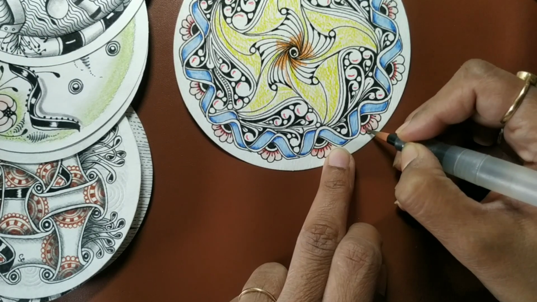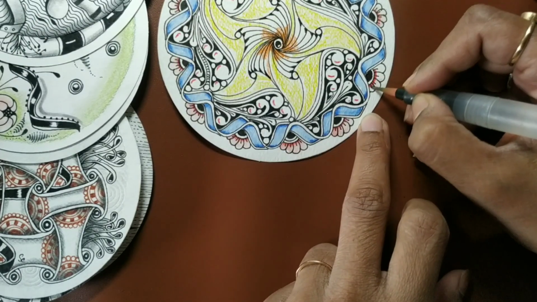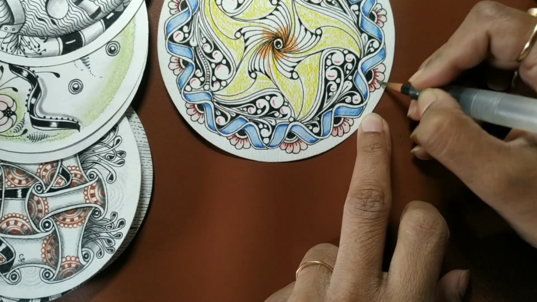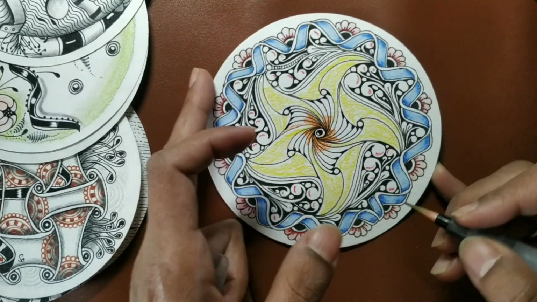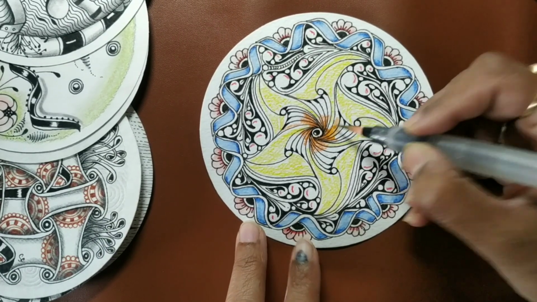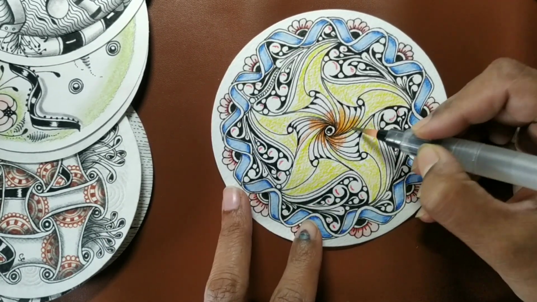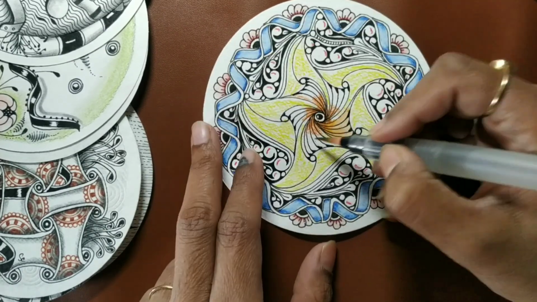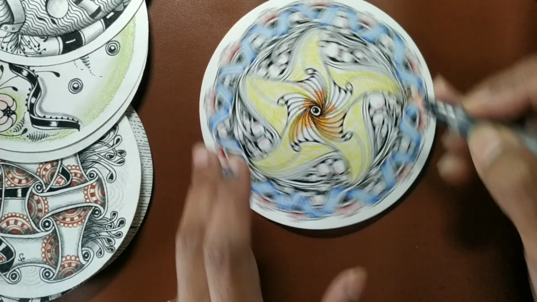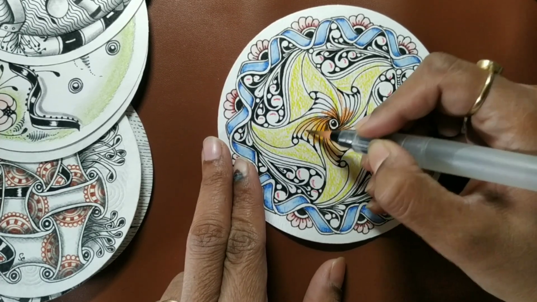So spaces are small. Slowly go to each, take your time. Done with that, now comes the center. So I'm just going to add some orange, just pulling it off.